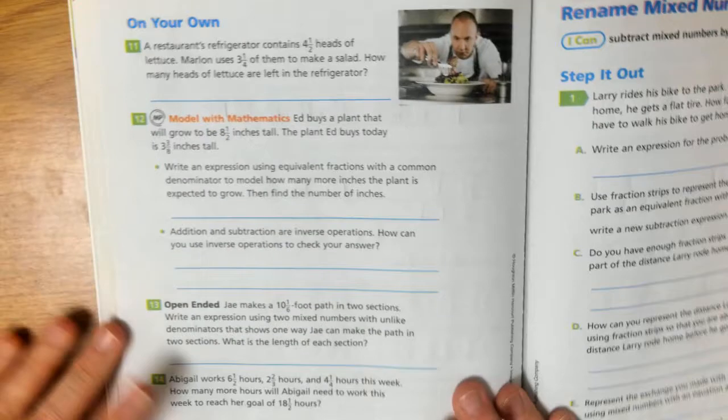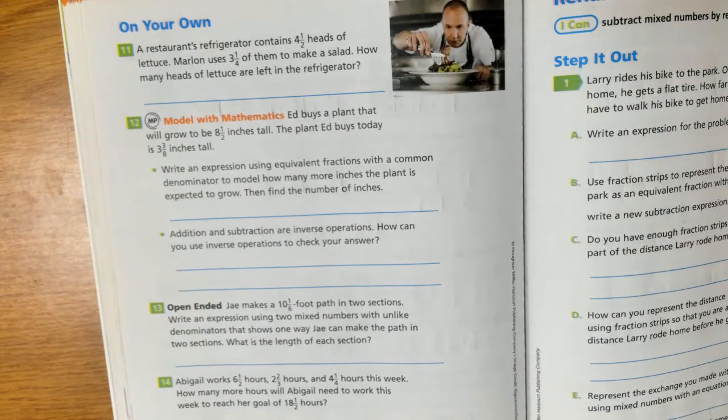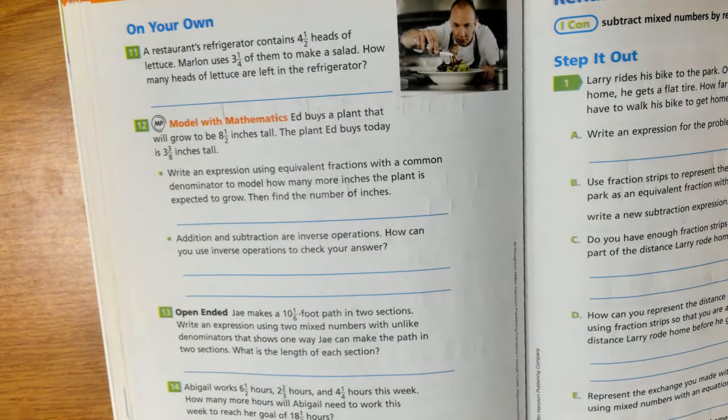Alrighty. Now we're to the on your own section. If you want to do this part independently and then come back and check your answers, you can, or stay with me and we will do this together.